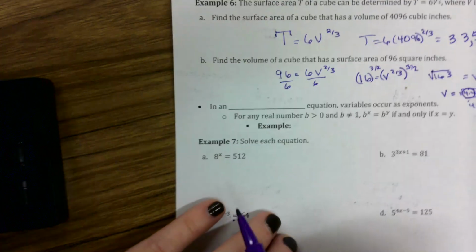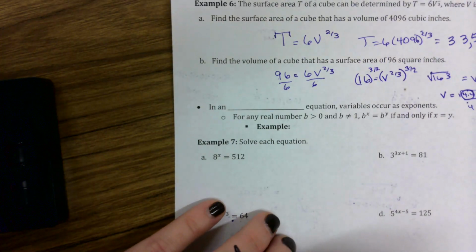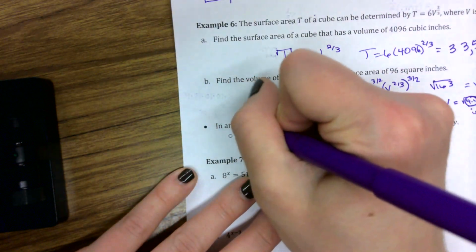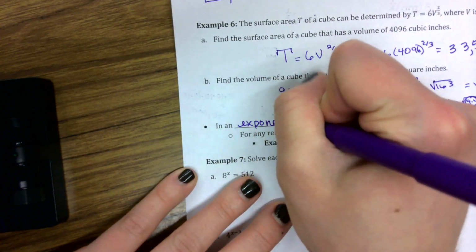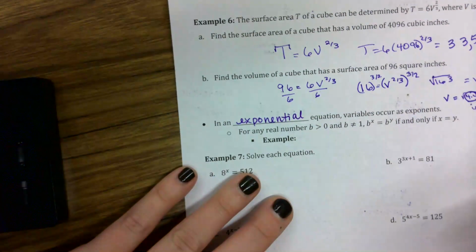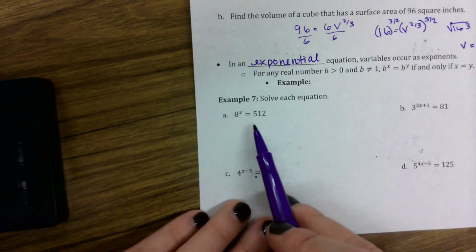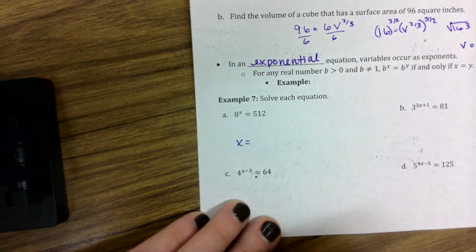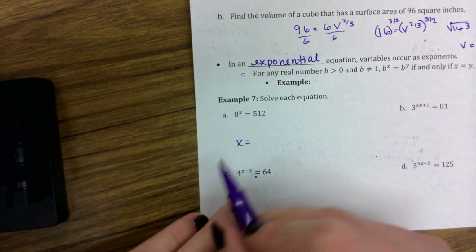Down here, in an exponential equation, variables occur as exponents. An exponential. Okay. So here, this is just guessing and checking. What would x have to be? If I put a 2, that's 64. That's not going to work. I'm going to have to keep going.